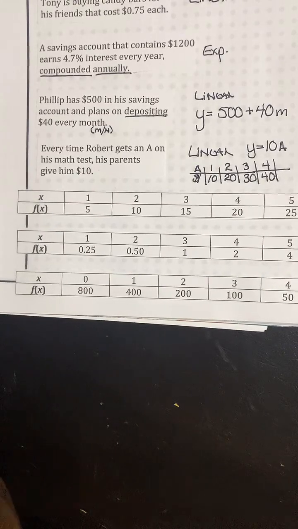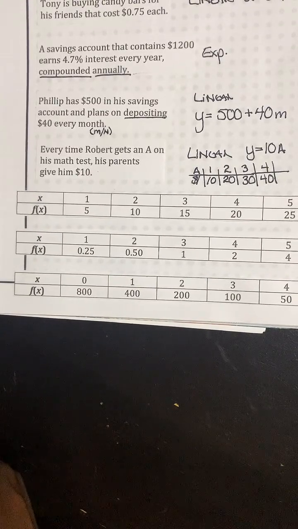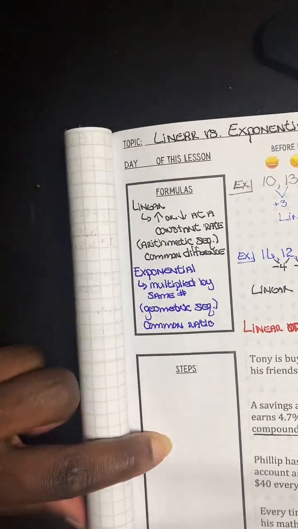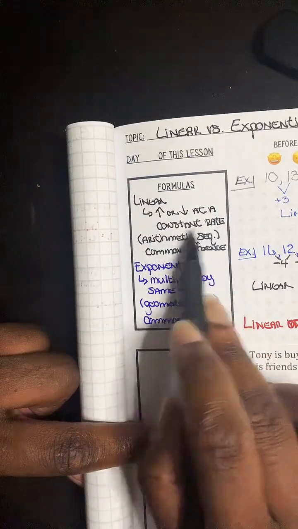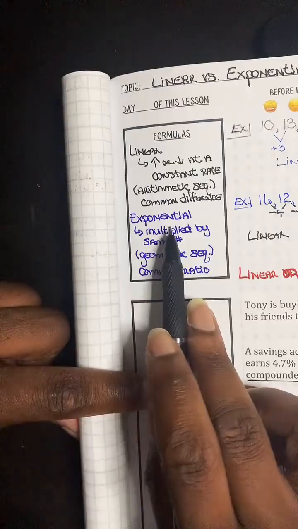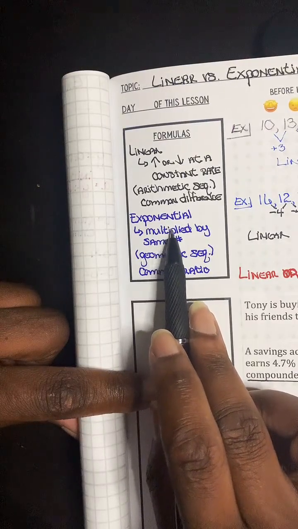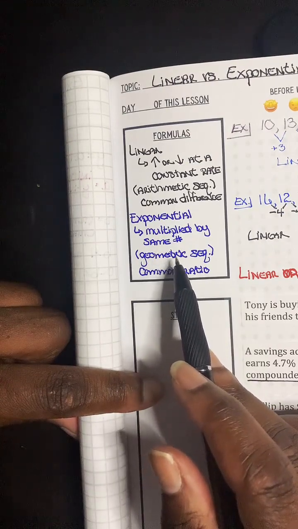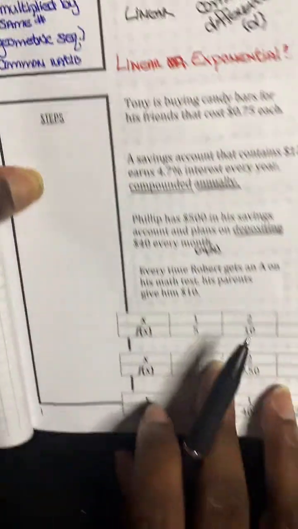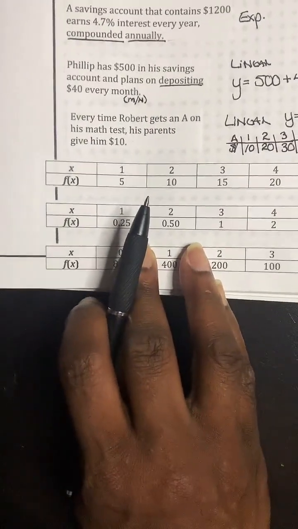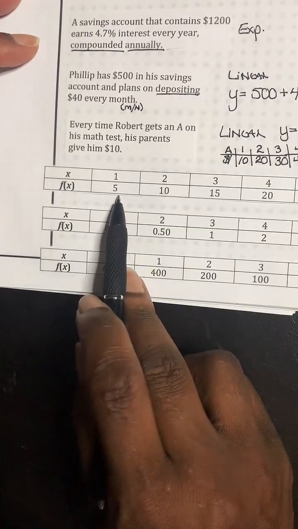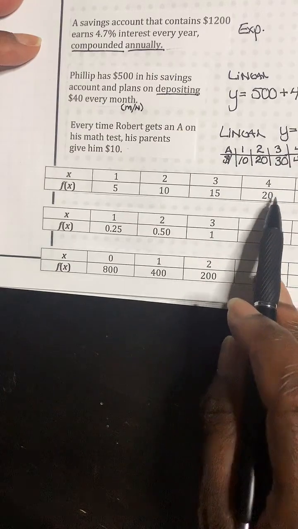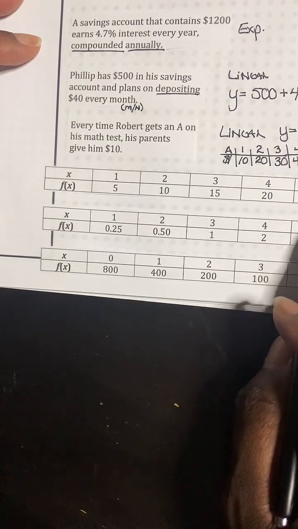So we want to know, is it linear or exponential? So don't forget, linear, you're adding or subtracting at a constant rate. Exponential, you're multiplying. Okay, even if it feels like you're dividing, you're really multiplying by its reciprocal. So if I take this first one, we have 1, 5; 2, 10; 3, 15; 4, 20; 5, 25.